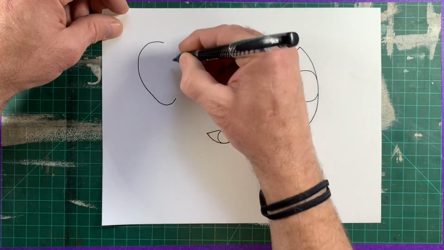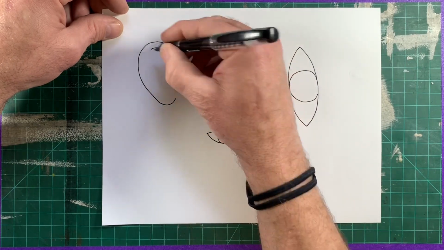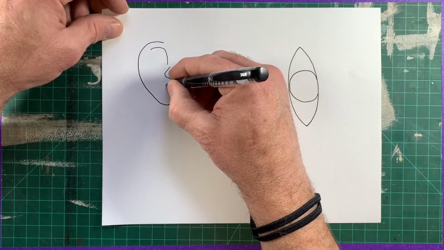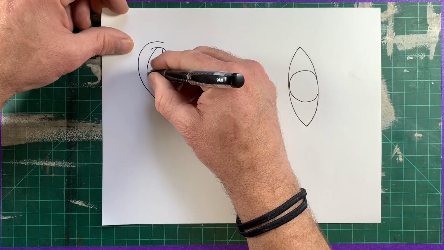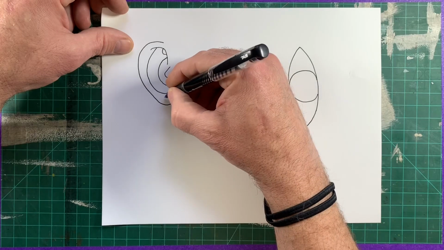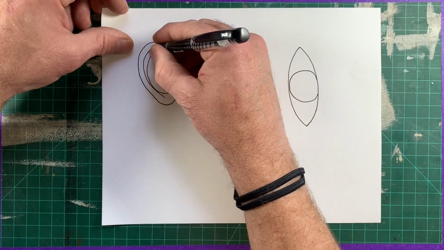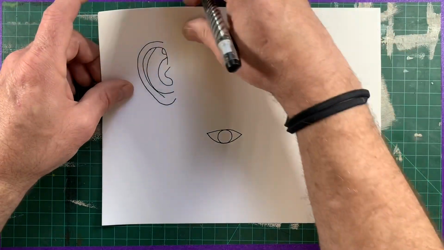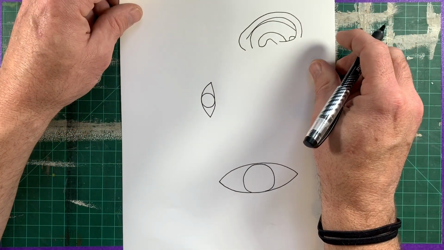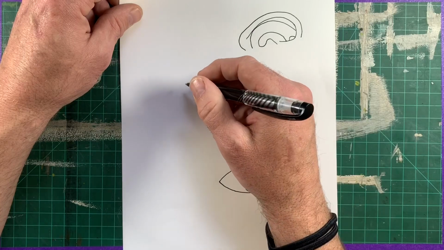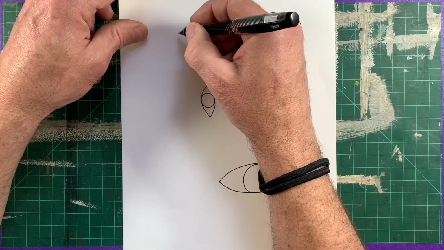Let's see, I need an ear. We have two ears, two eyes, a nose, a mouth. So each one of these elements I'm going to rotate the paper. That's kind of the key takeaway here for this fun little project. Let's see, what else do I need? I definitely need a nose.